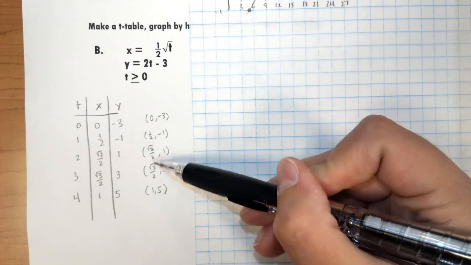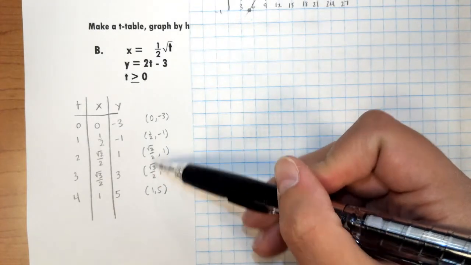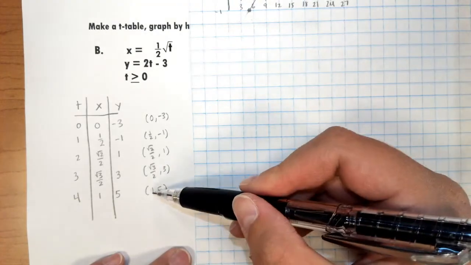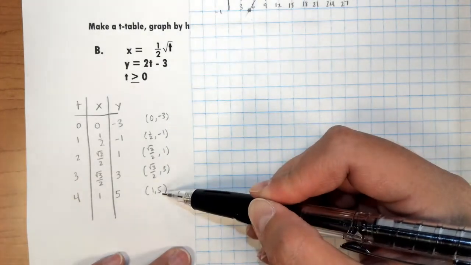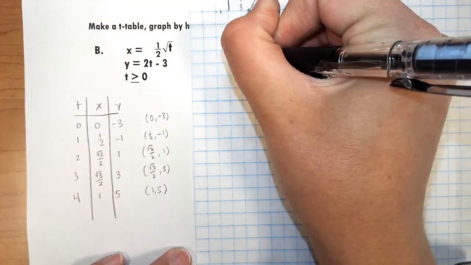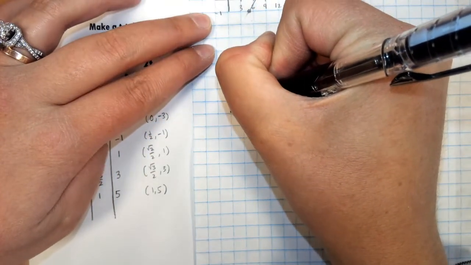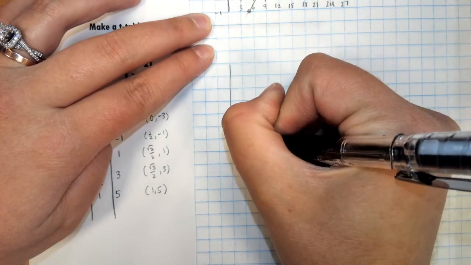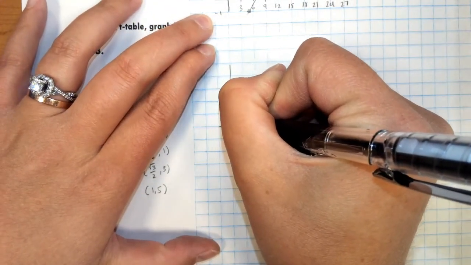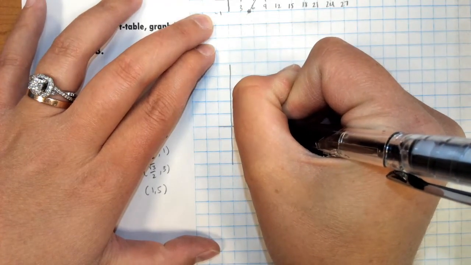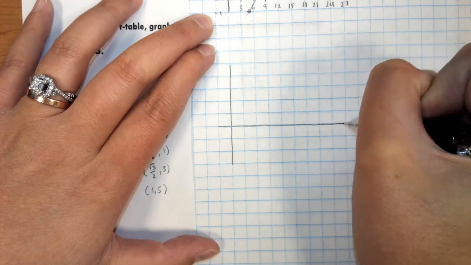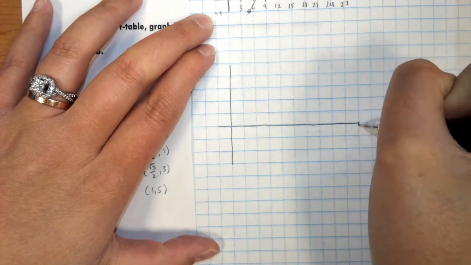Now, these x values are less than 1, so I don't have to worry about going anywhere except for up to 1. On the y-axis, my biggest value is 5, so we want to make sure we fit all of that. Okay, so I'm going to scale by 1 on the y, and then I think I'm going to go by 0.1 on the x. So 0.1, 0.2, 0.3, 0.4, 0.5, 0.6, 0.7, 0.8, 0.9, and then 1.0.